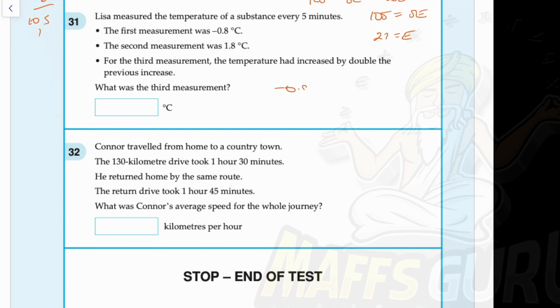So we've gone from minus 0.8 to 1.8. So what have we gone up? We've gone up 2 degrees centigrade. So the third measurement, the temperature changed by double that. So times that by 2 gives me 4 degrees centigrade, but we have to add that on to the 1.8, which gives me 5.8 degrees centigrade.